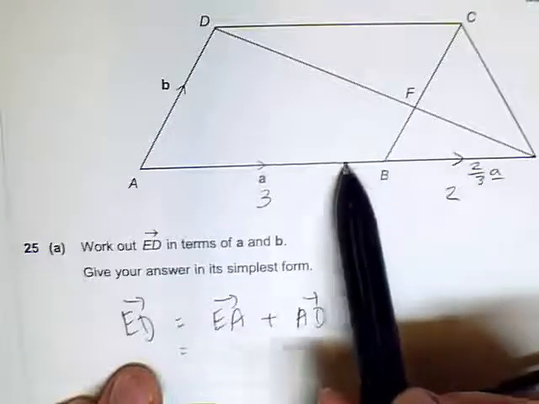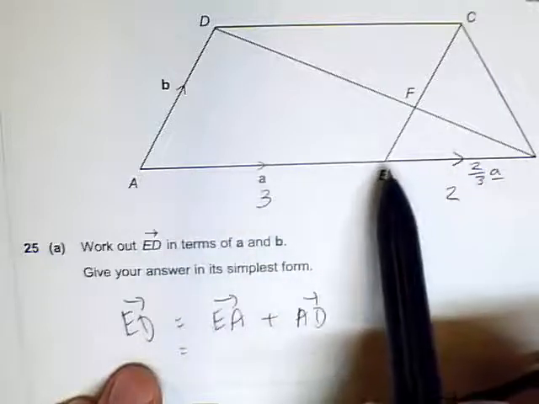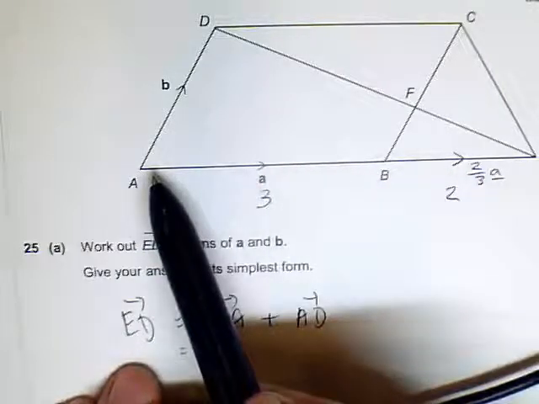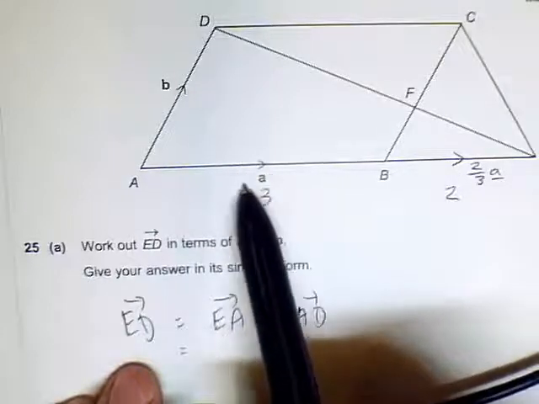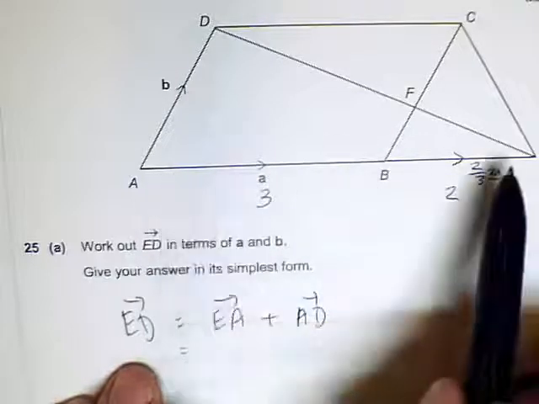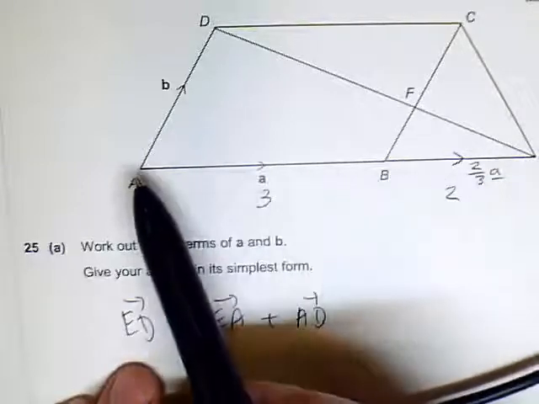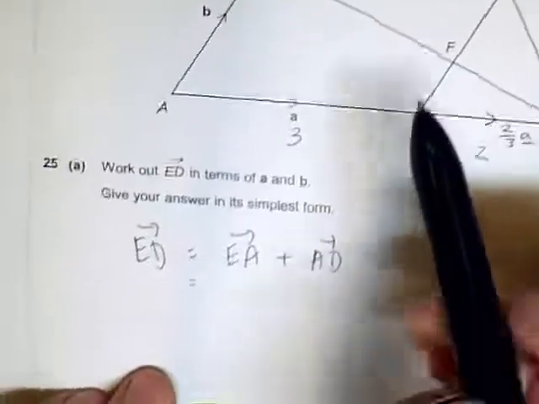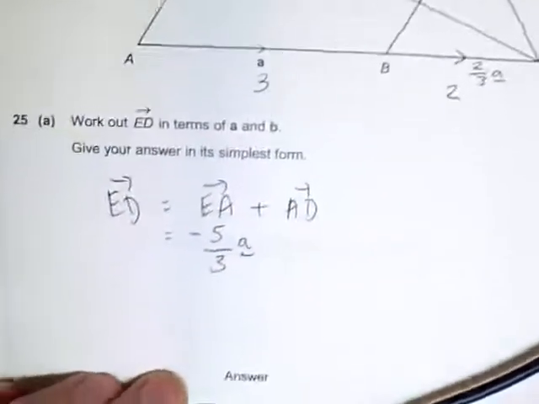Minus 2/3 of A minus 1A. If I'm dealing with thirds, you can think of that as minus 3/3. So minus 2/3 of A minus 3/3 of A gives me minus 5/3 of A.